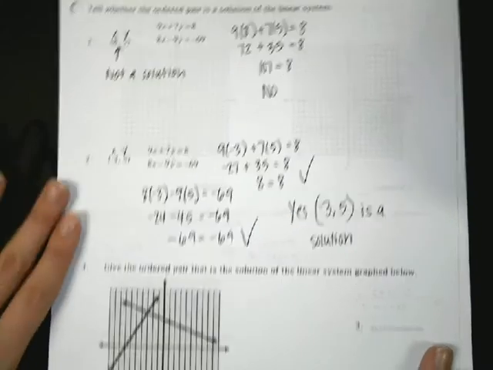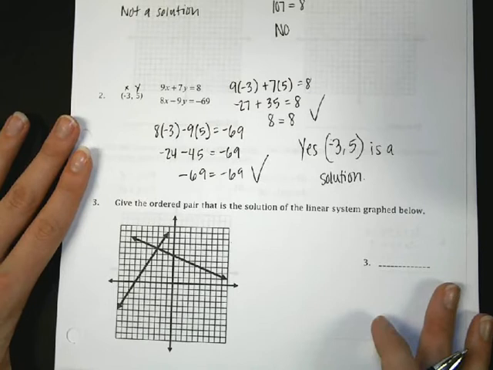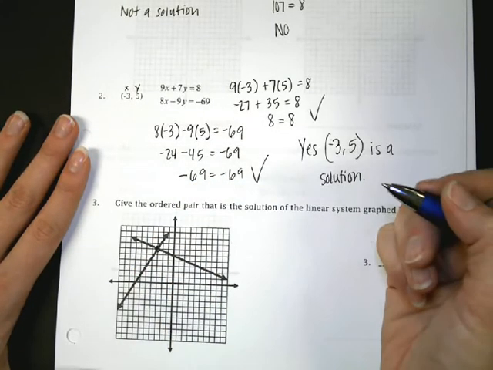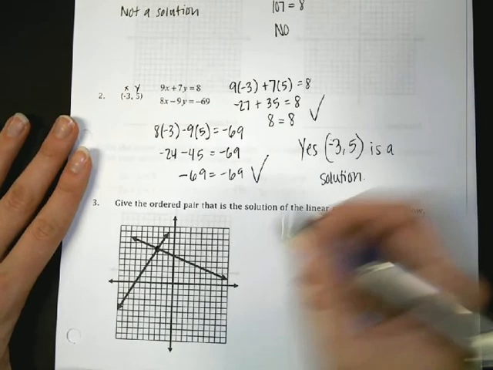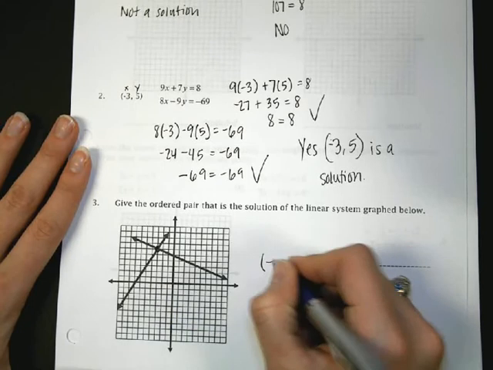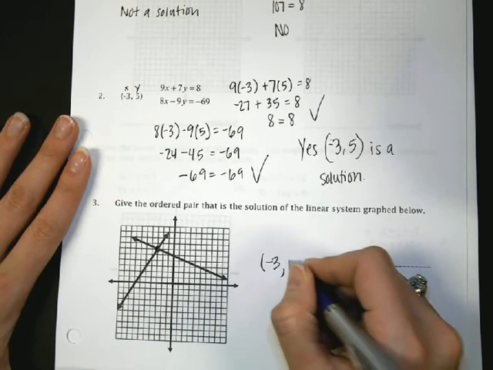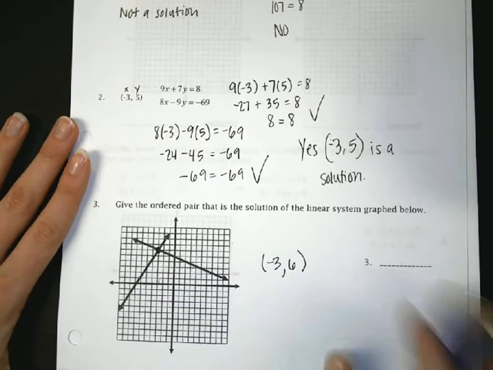Number 3, give the ordered pair that is the solution for the linear system. We know the solution to a linear system is where they intersect. So that point right there where those two lines cross is my solution. That coordinate point is negative 3, because you go left 3, and then positive 6, because you go up 6 in order to get there. Keep in mind, you always want to write your solutions in coordinate point form.